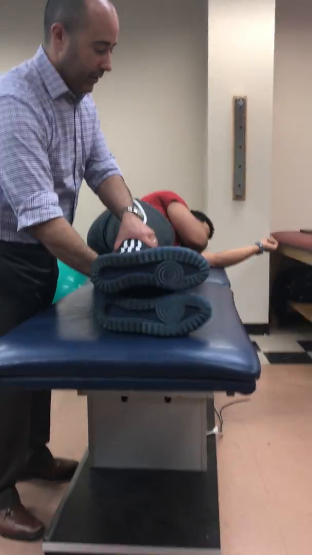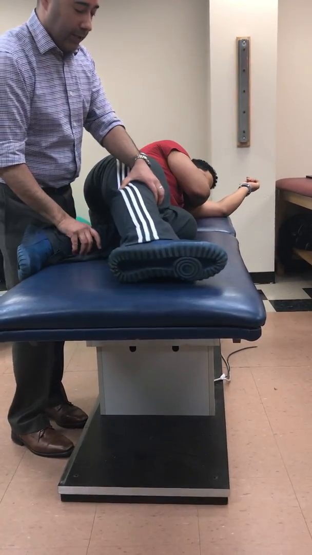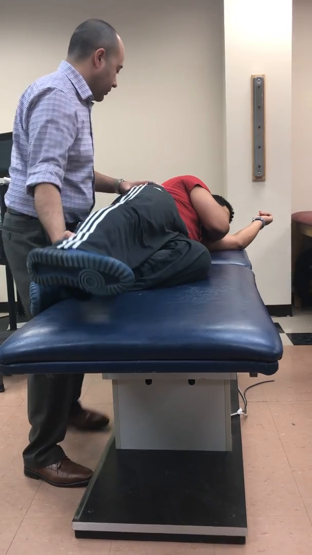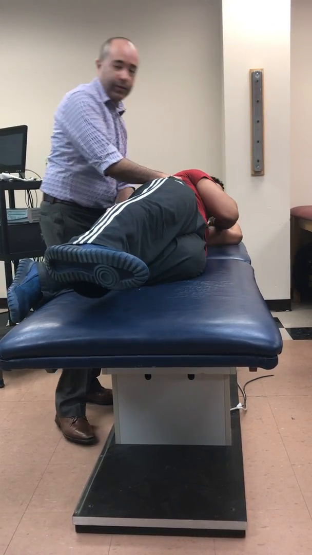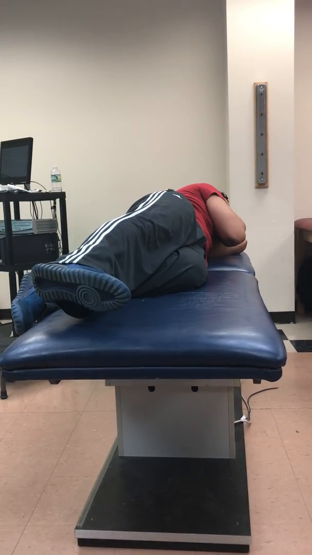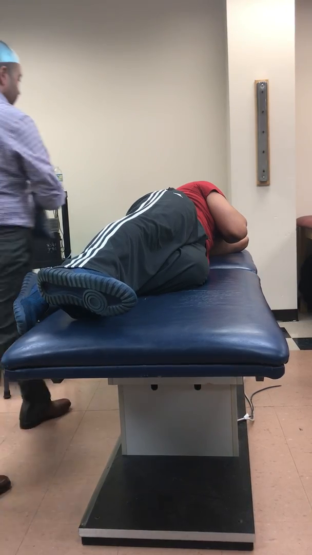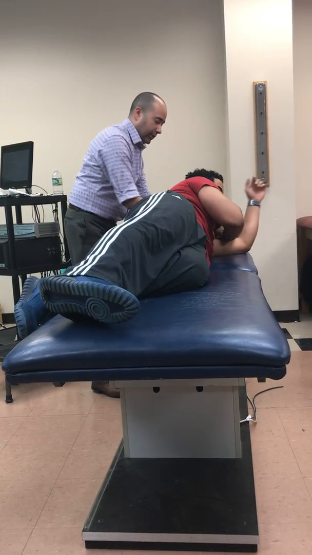Okay, bend the bottom knee, straighten the top leg. Good, bring it back. Scoot your butt forward about 2 inches. Slide through your feet a little bit.